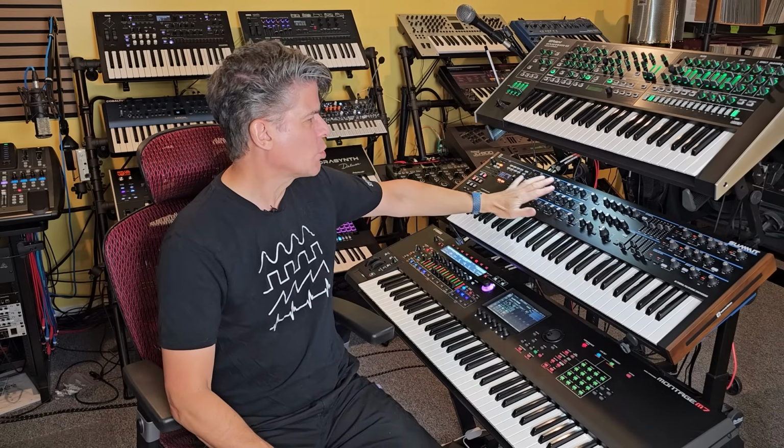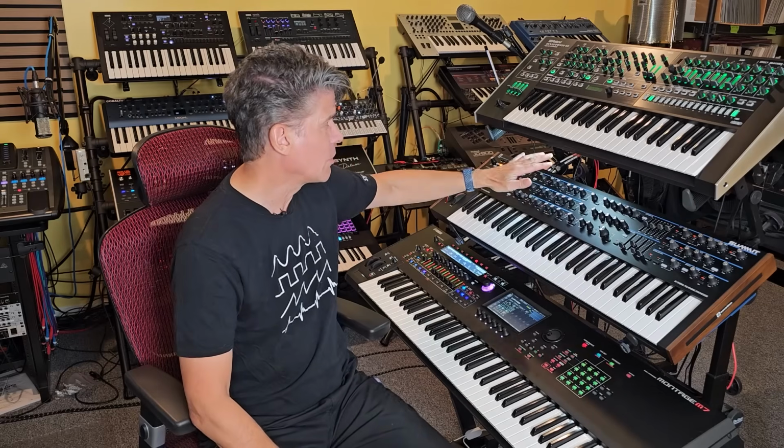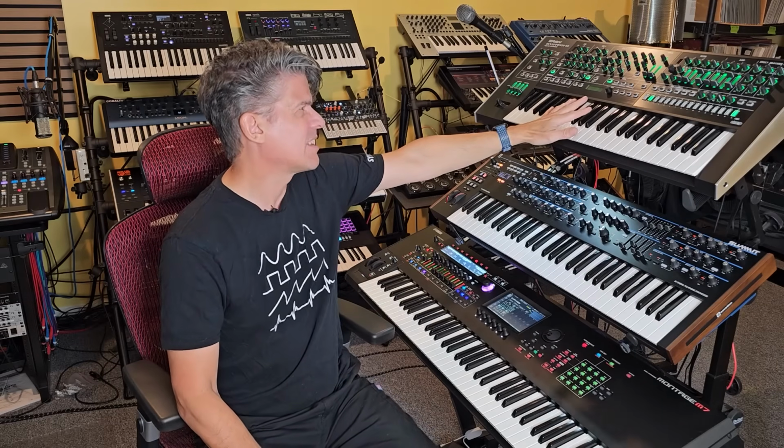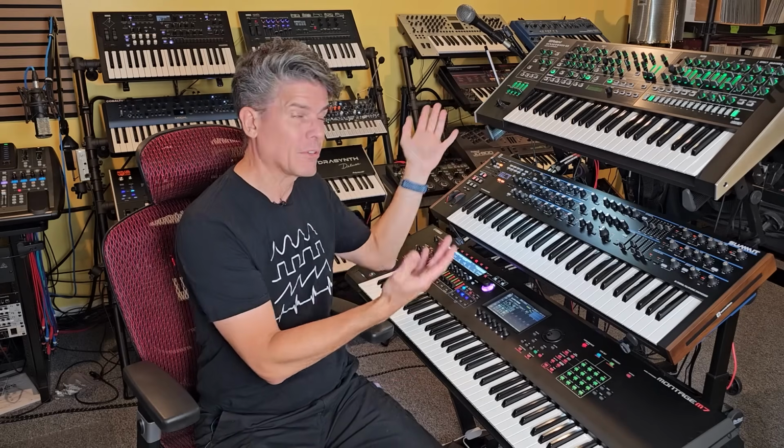Really, it's easier showing it on the Summit because all the controls are here, whereas this is a little tougher, the controls are smaller and it's tougher to show on this one, but it's just as capable, and you probably get a really decent pad sound out of that as well.